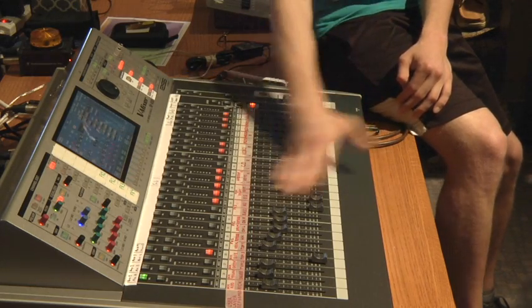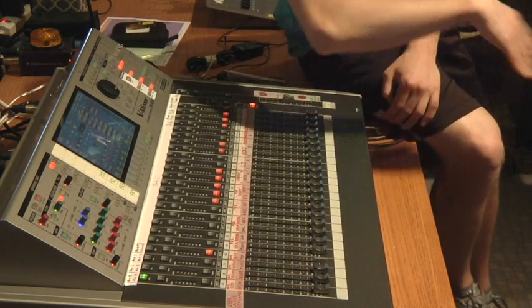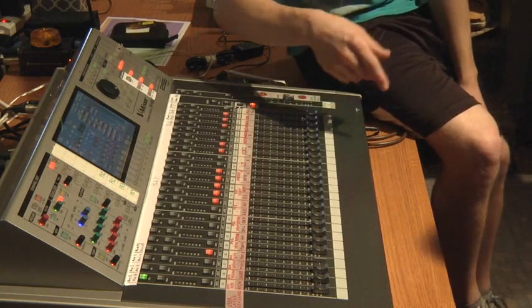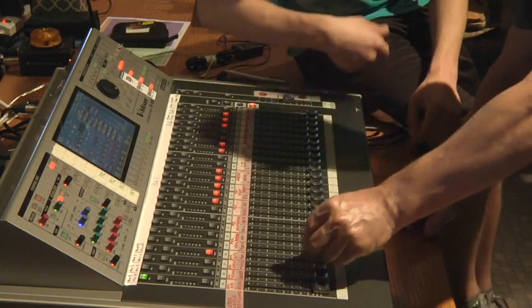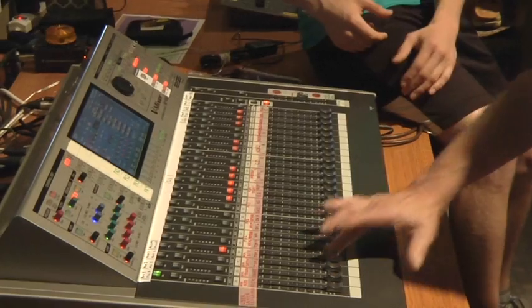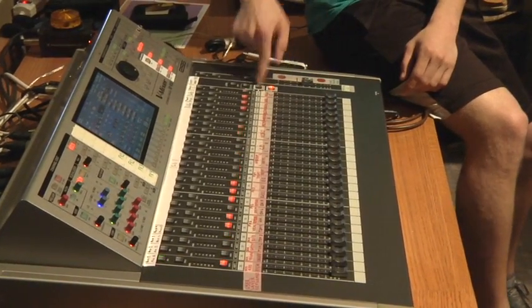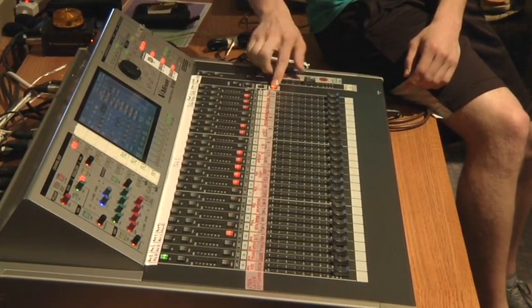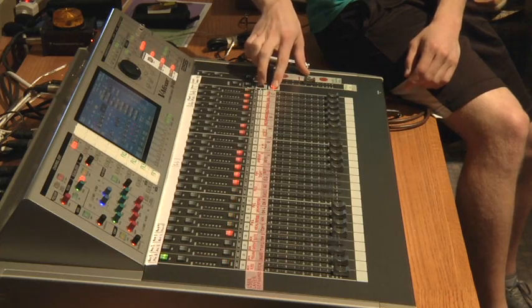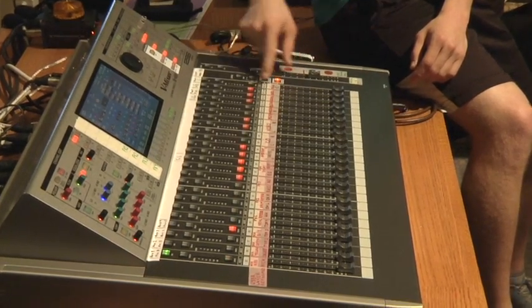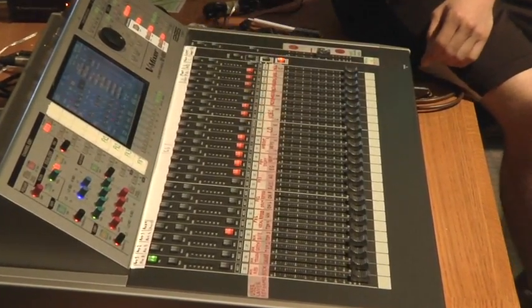let's say I just want to turn everything off. Oops. I also want to break one of the sliders off. It just goes back in the middle. Right? I want to turn everything off. I go back over here. Notice how the board maintains a memory for where the sliders were. So that's cool. These red buttons are mutes.